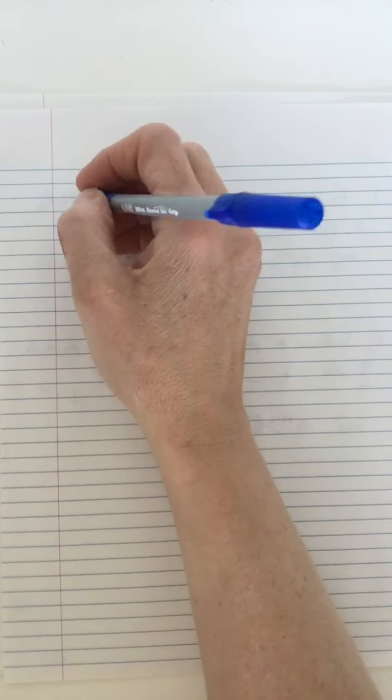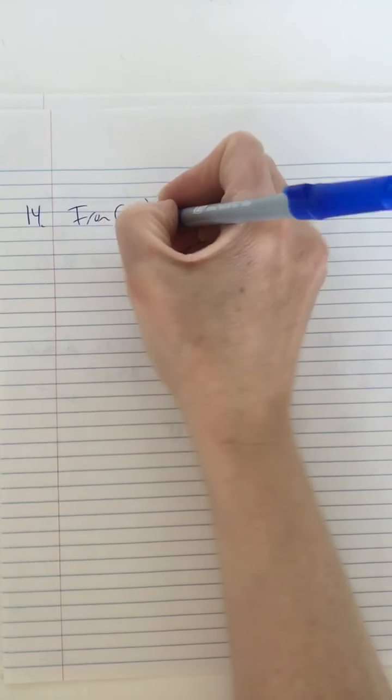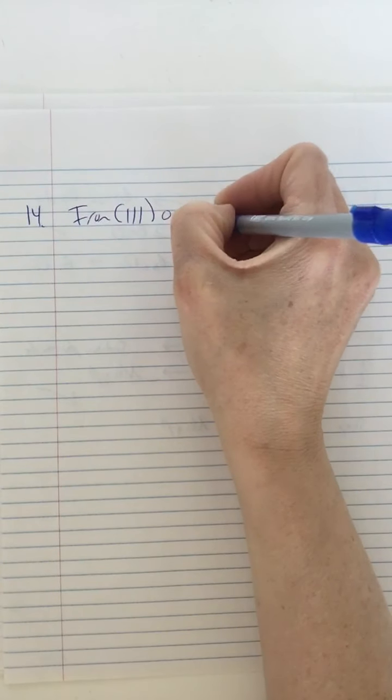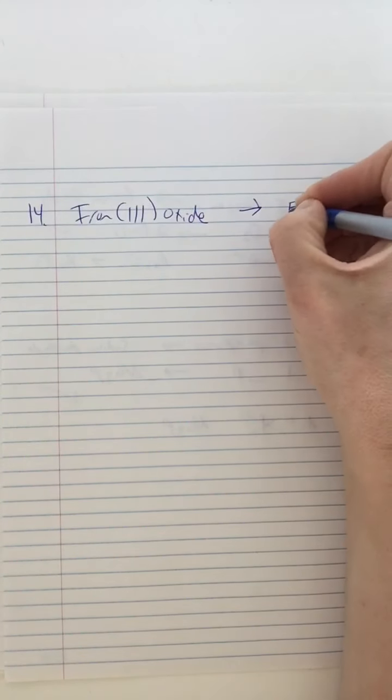Let's start with number 14, it doesn't really matter. Iron 3 oxide. What does that become? Well, is it one of our 3 special decompositions? No, it's not. It was just iron and oxygen. So what does that break up into? Iron and oxygen. All right, that's not so bad.